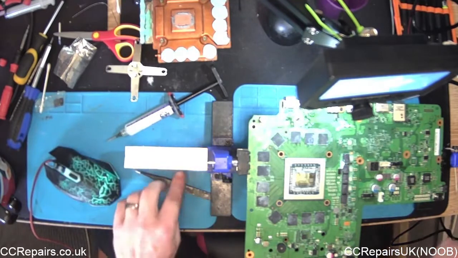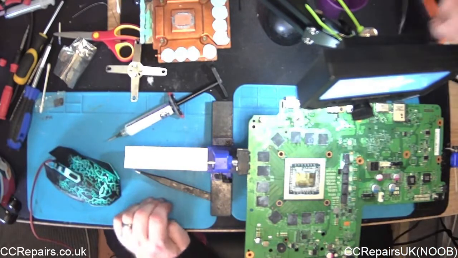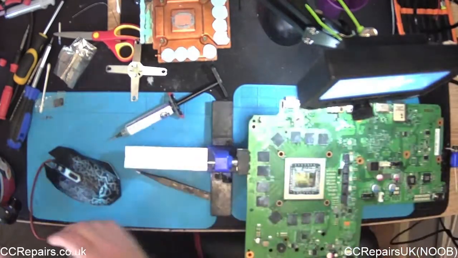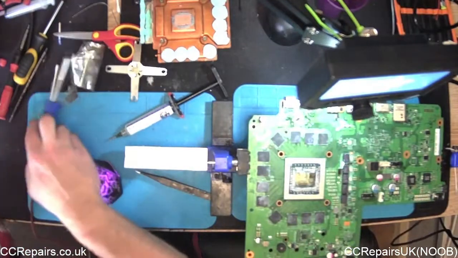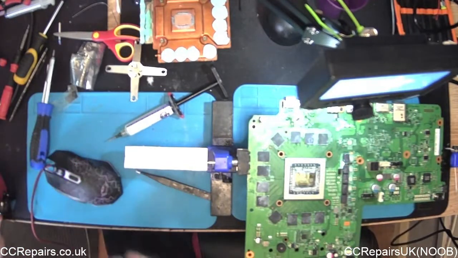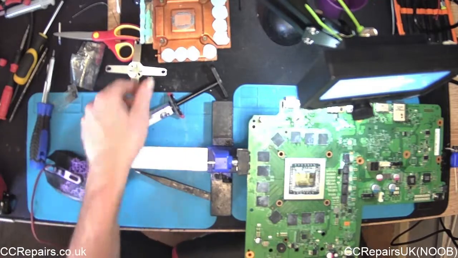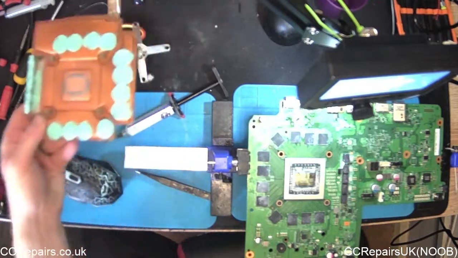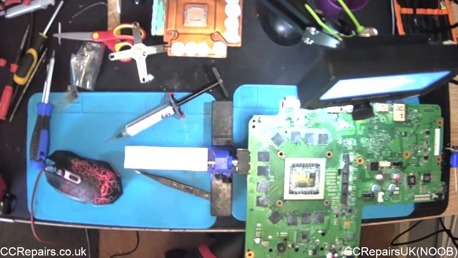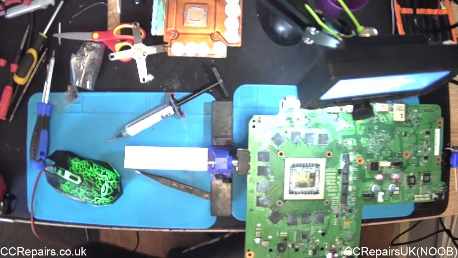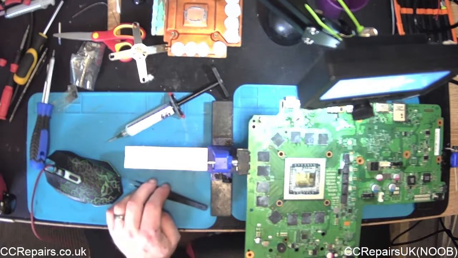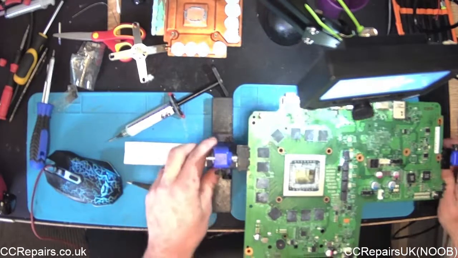Right. Let me see if I can find those other tweezers before I actually start getting this off. What would I have done with them? Typical, isn't it? One time out.